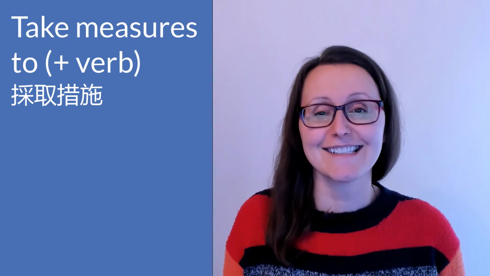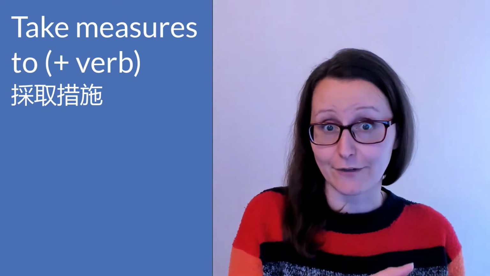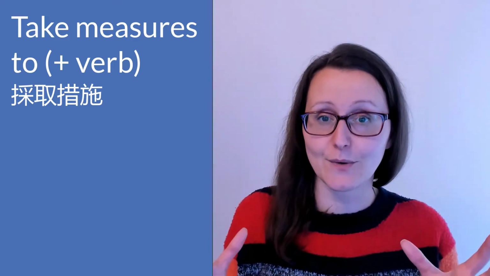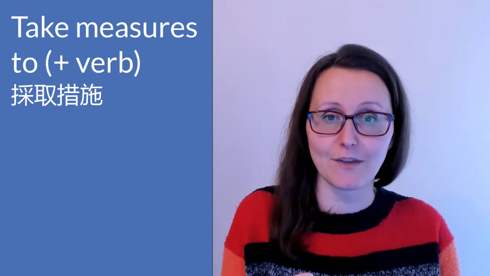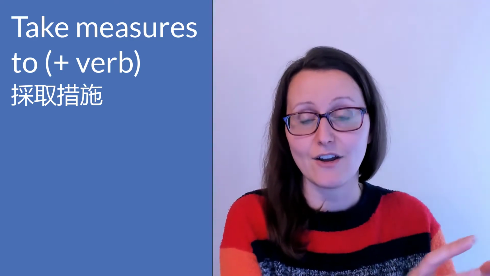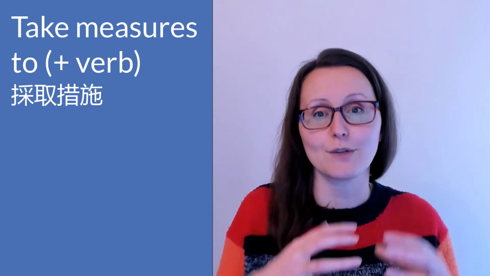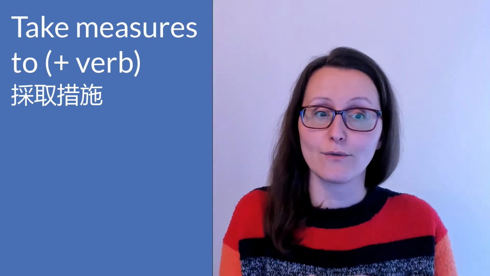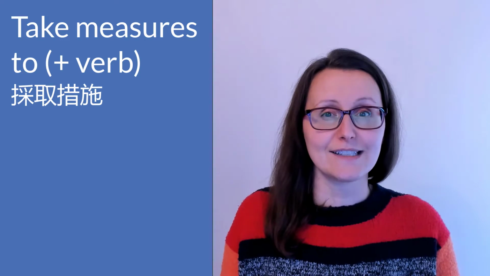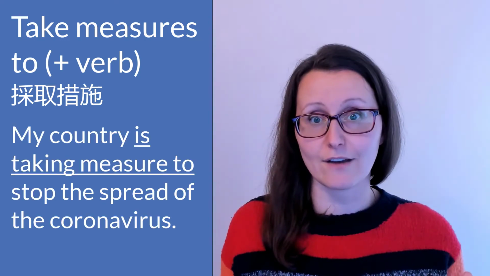The next one is take measures to. Take measures to is going to be followed by a base verb. So this verb phrase is going to mean that you're intentionally doing something in order to avoid a certain situation that's bad, or you're going to be doing something in order to protect yourself or to protect your group. So for example, you can say my country is taking measures to stop the spread of the coronavirus, right?